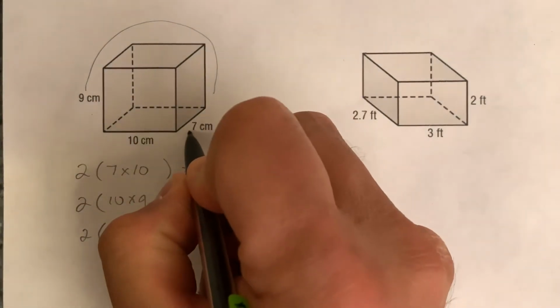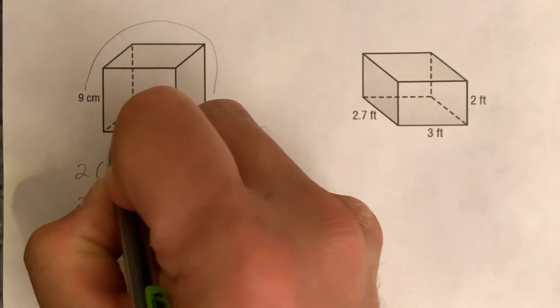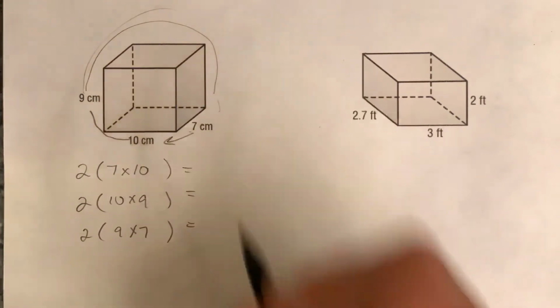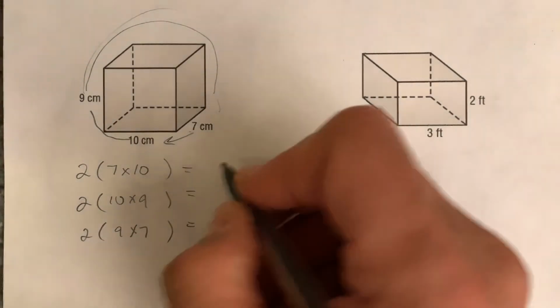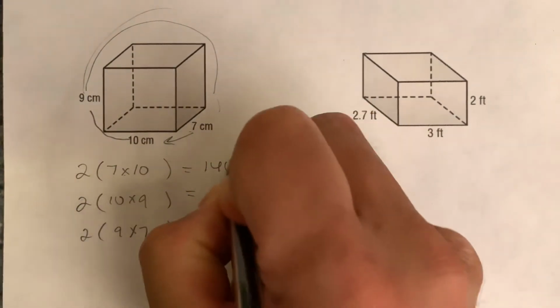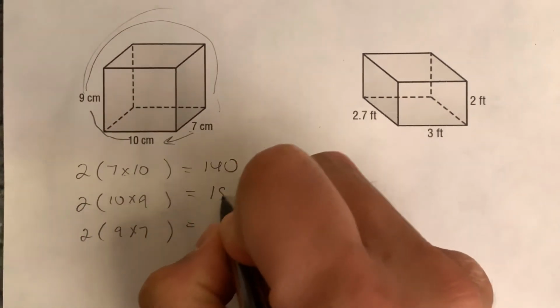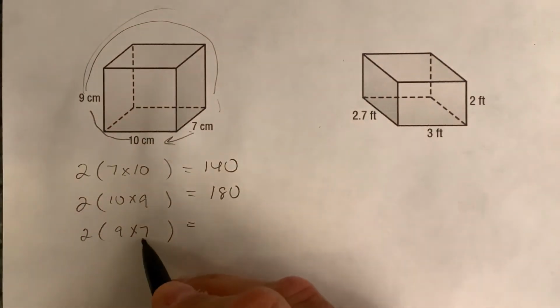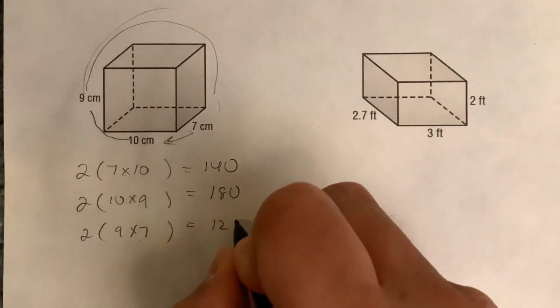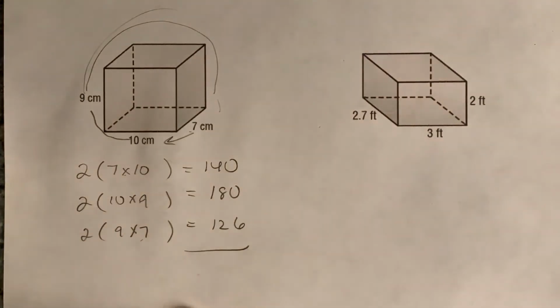So it doesn't matter where you start either. So I did 7 times 10, 10 times 9, 9 times 7 back around. And let's multiply them out. So 70 times 2 is 140. 90 times 2 is 180. 63 times 2 is 126. Add them together. This one's pretty easy.